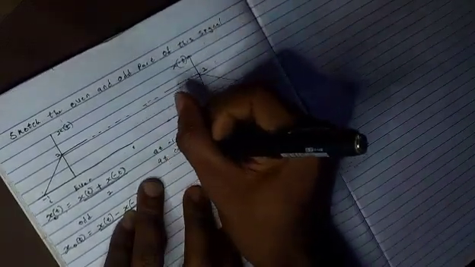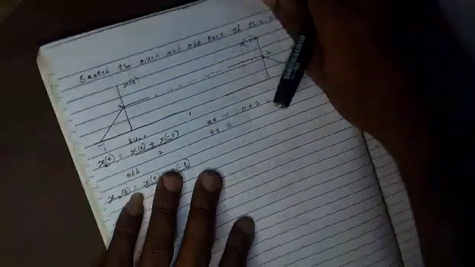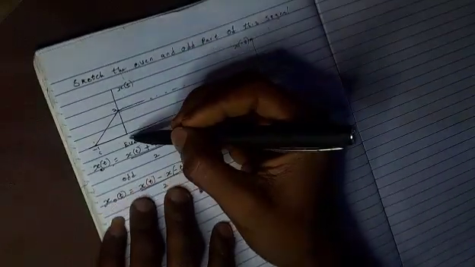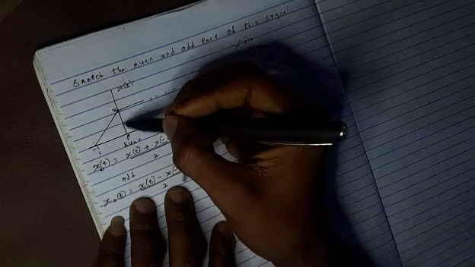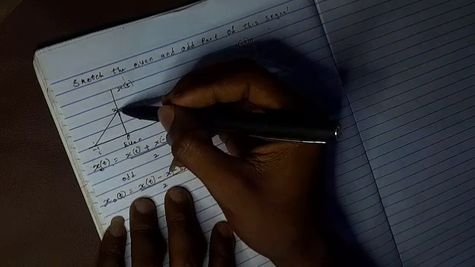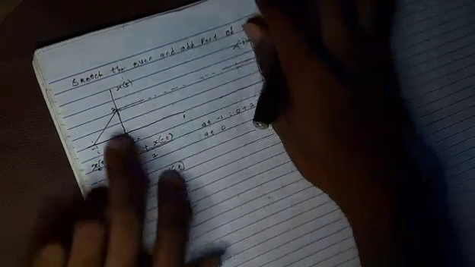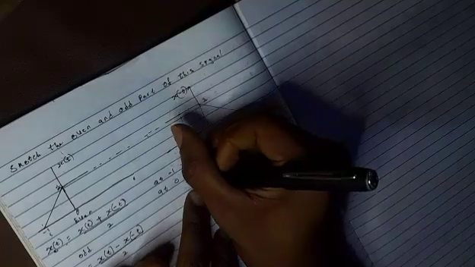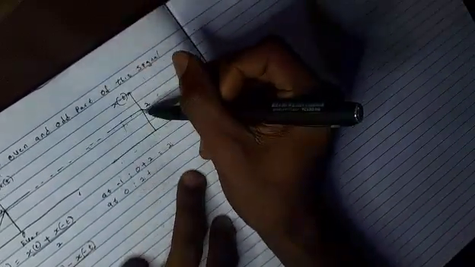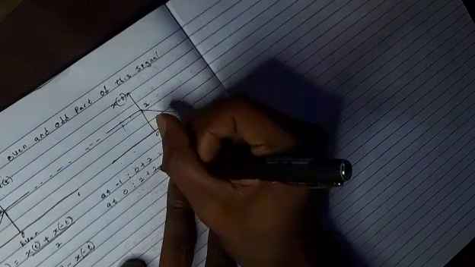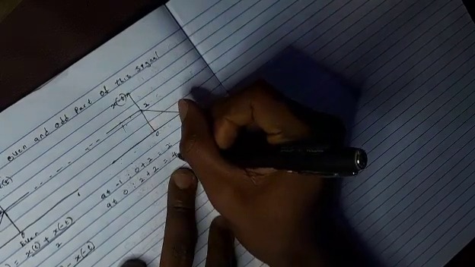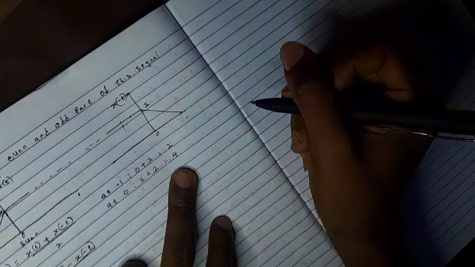So at 0, what do we have? At 0, we have 2, because we have an amplitude here. At 0, we have 2 plus, at 0 here, we also have 2, which is 4, right?